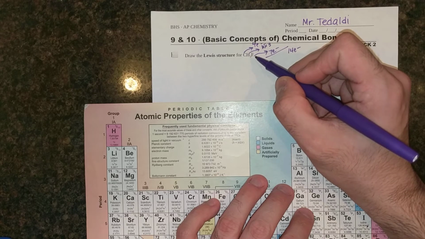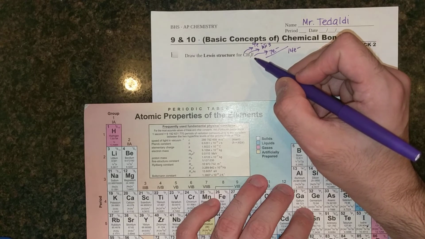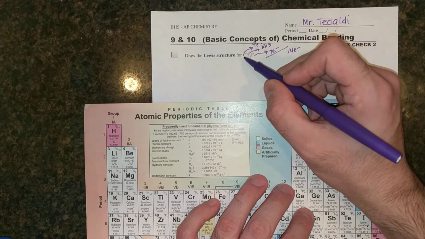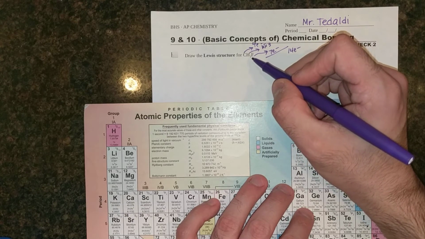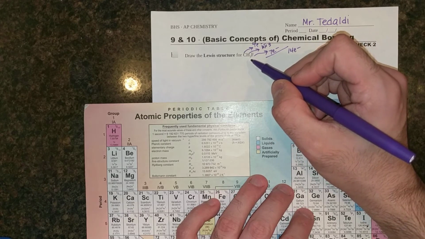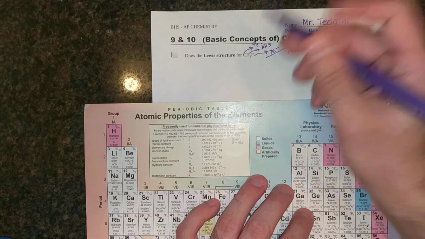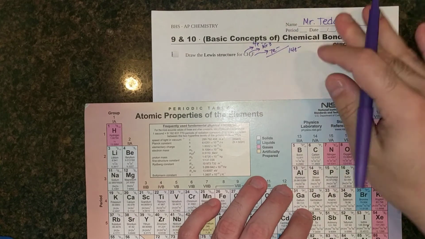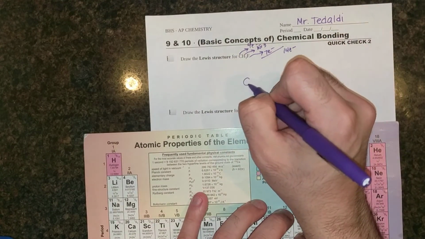Recap quick, fluorine is not going to be the central atom, and it rarely ever is because it's the most electronegative element. And hydrogen is not going to be the central atom. First of all, hydrogen only forms 1 bond. And then carbon is going to be the least electronegative. So now I'm going to attach everything to carbon.